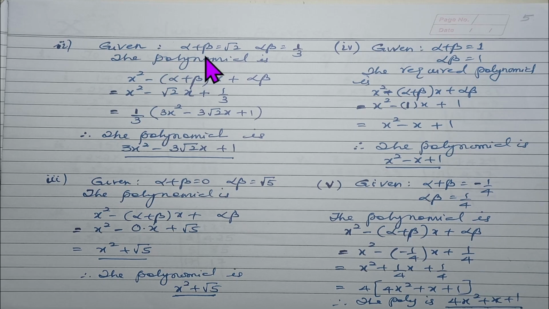So that is the solution. Now coming to the next example, again alpha plus beta is given as root 2, alpha beta is 1 by 3, we have to find the polynomial. The required polynomial is x square minus sum of zeros into x plus product of zeros, that is x square minus root 2x plus 1 by 3, take 1 by 3 outside, put the remaining terms inside the bracket, so it becomes 3x square minus 3 root 2x plus 1, and the required polynomial is 3x square minus 3 root 2x plus 1, neglecting the common factor, that is 1 by 3 here.